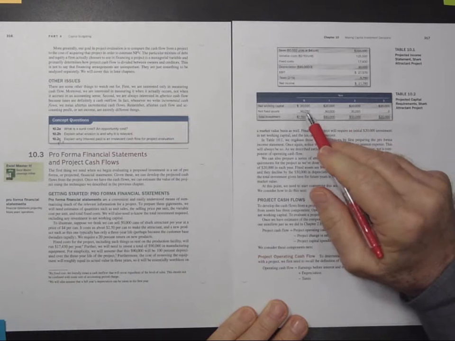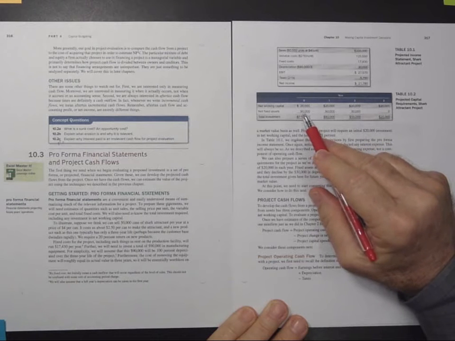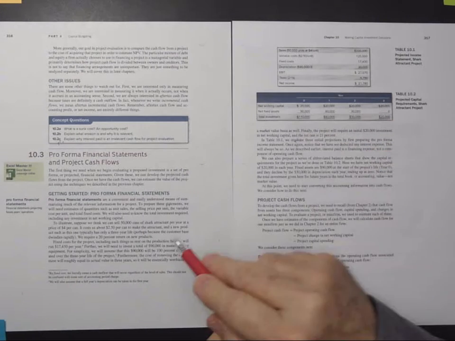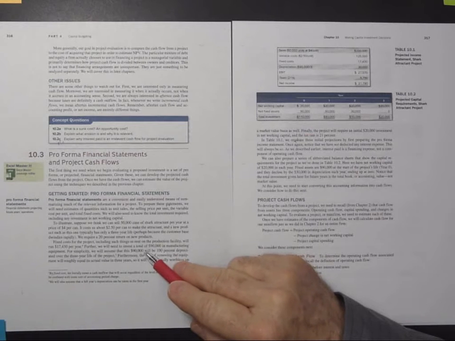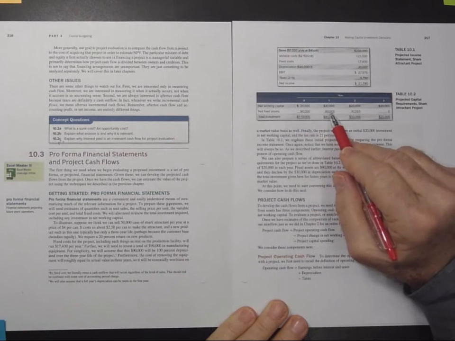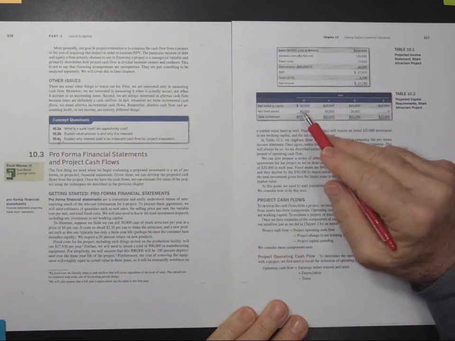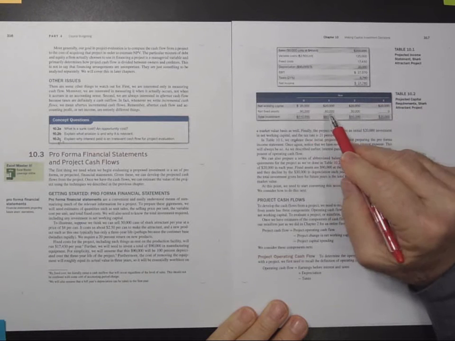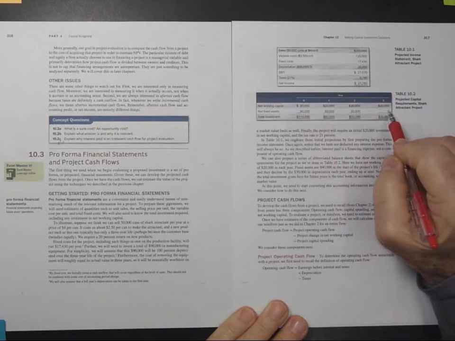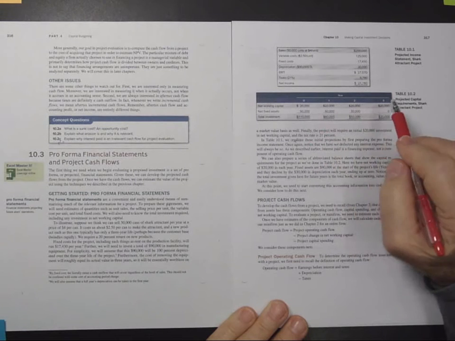This is like a little balance sheet. And the net fixed assets start at $90,000. That was our $90,000 investment. But every year it's going down by $30,000 because of our $30,000 in depreciation. So we start with 90 and drops to 60, 30, and then 0. The 20 remains.